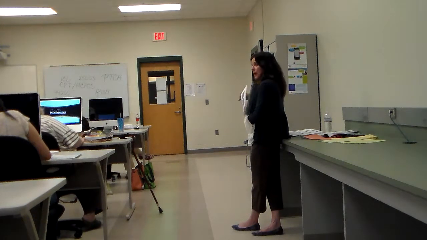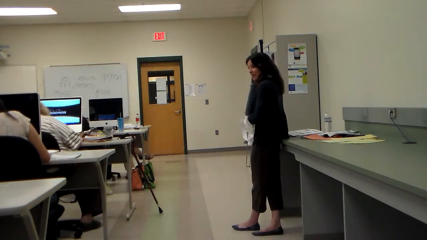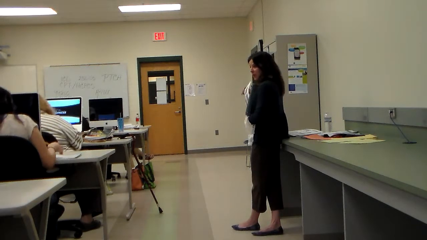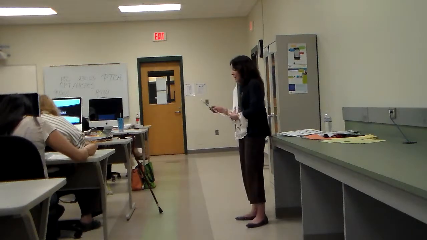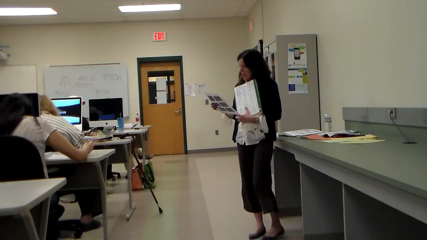So unlisted codes are found in the beginning of the section and they're found at the end of the section as well. You'll see when we start to get into the separate sections that they're found in more than one location. And of course they end in 99.